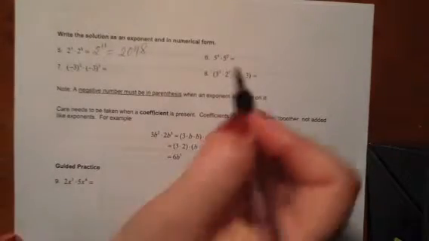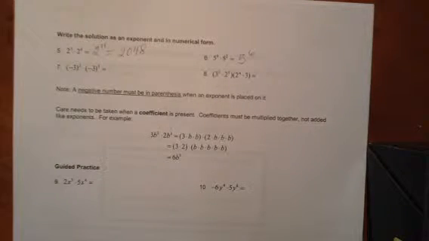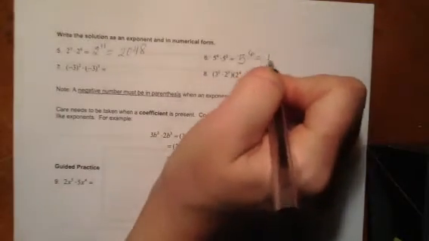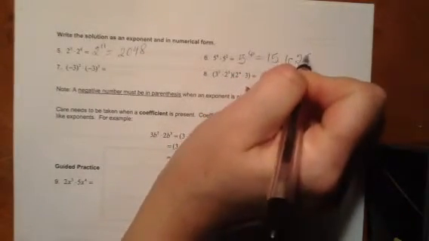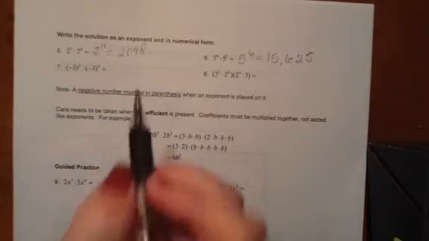On number 6, if we add our exponents, we have 5 to the 6th power, or we can write that as our number using our power of our exponent. We have 5 6 times, which is a pretty big number, 15,625. Just depending on what the question asks, whether you want to leave it in exponential form or leave it in the regular form.